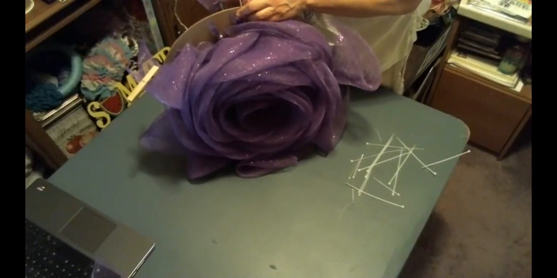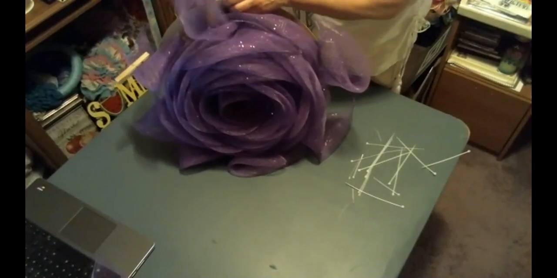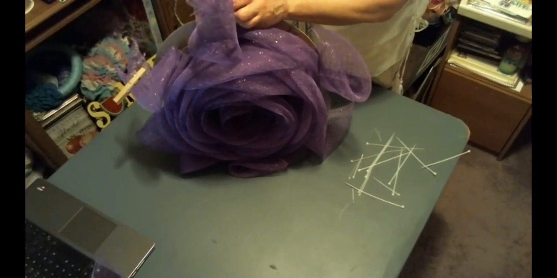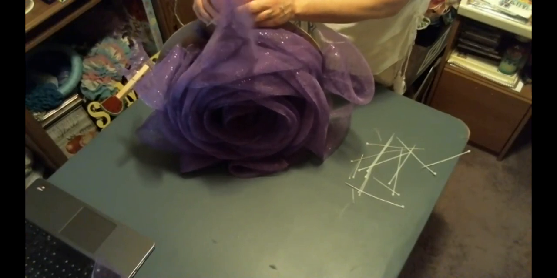I think the only other time we had a class this long was when I did my poinsettia wreath last fall. That one took a long time too.